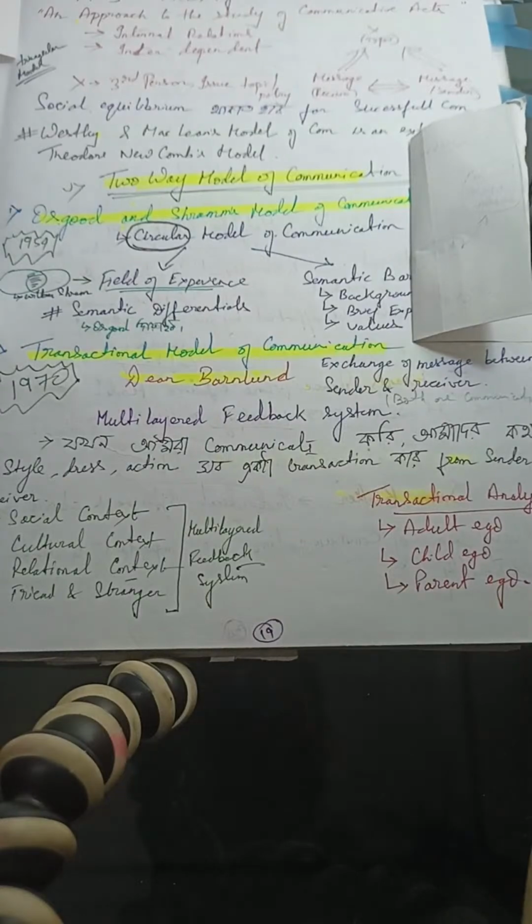In the transactional model of communication, the style, the dress, the action, the transaction of culture also comes in. Suppose our Indian culture states that if you greet someone, you fold your hands and say namaste. That is the transaction of culture.